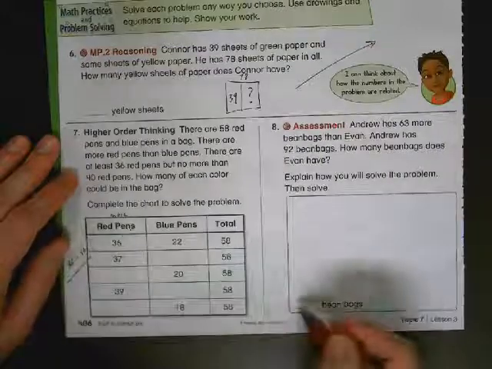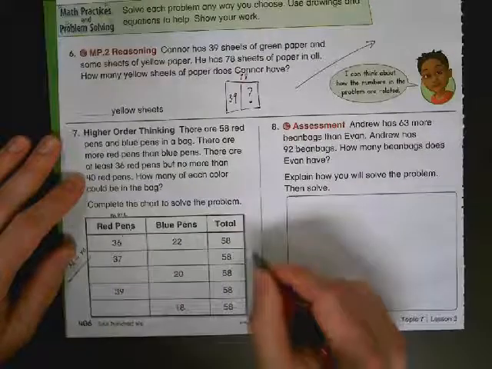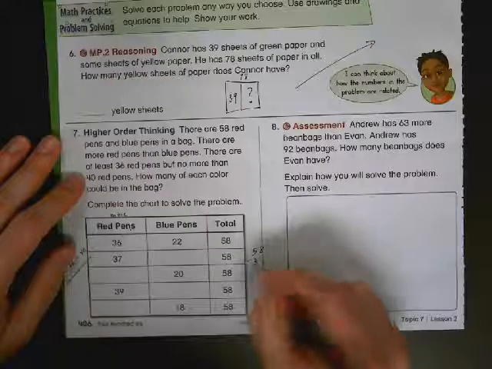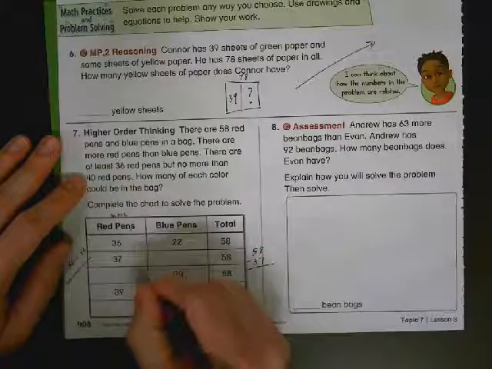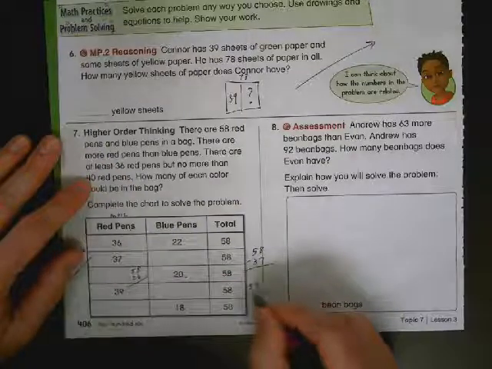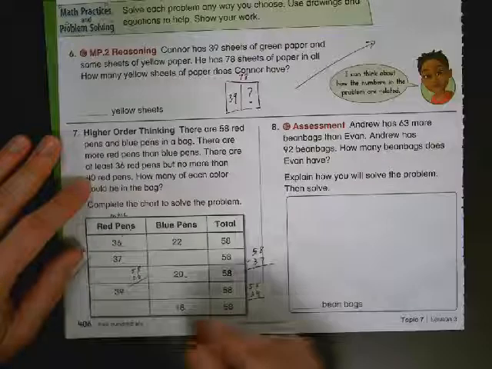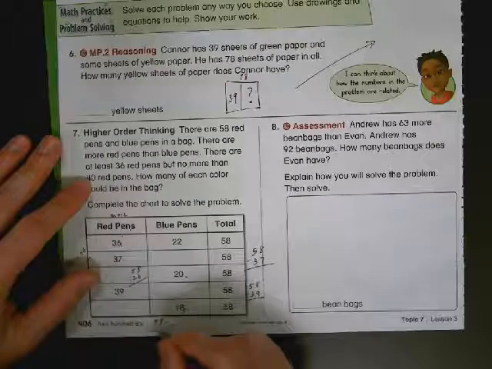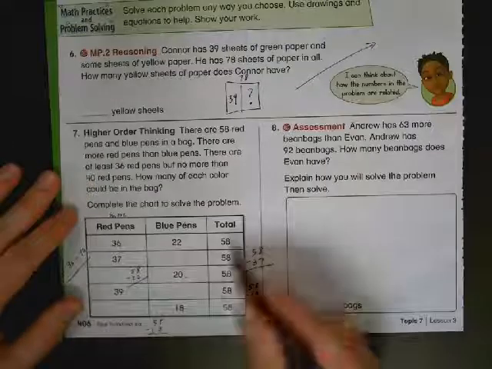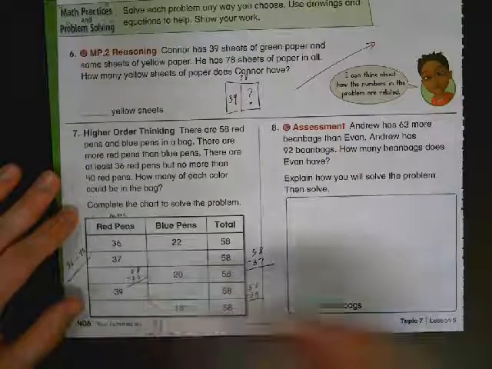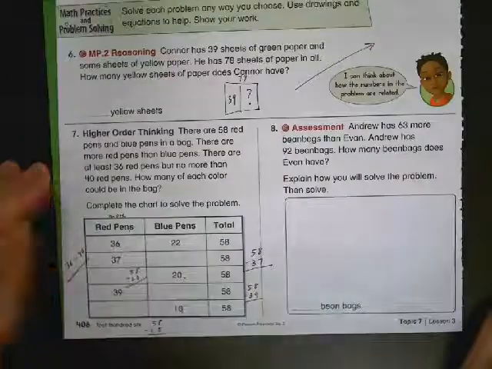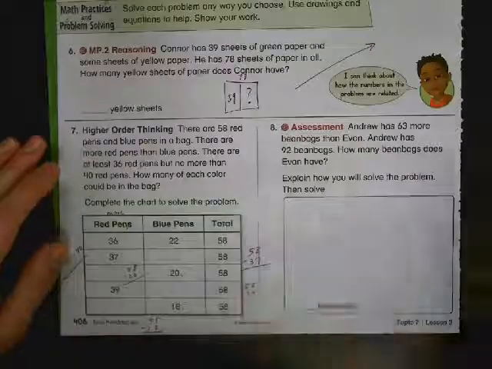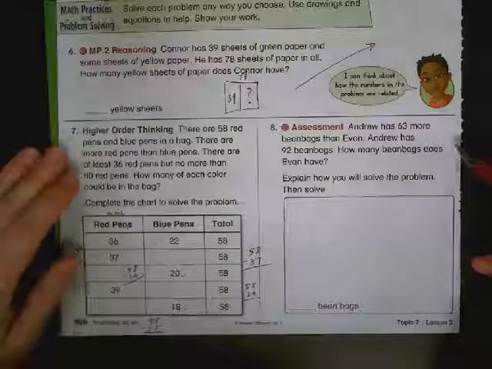Otherwise, you're just going to subtract. Subtract 58 minus 37. 58 minus 20. 58 minus 39. And 58 minus 18. And just subtract it. Subtract the total minus 1 of your 2, which is the minuend minus the subtrahend, and it just rotates across. Solve those equations. So I'm going to do some work there. And then here, you're on your own.